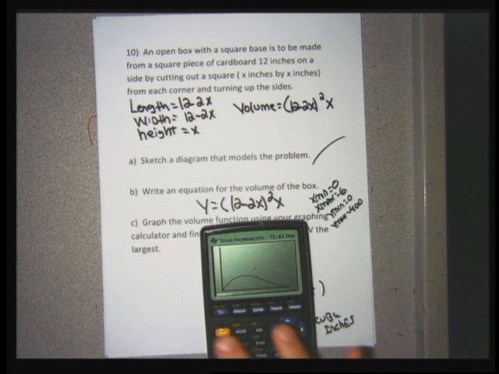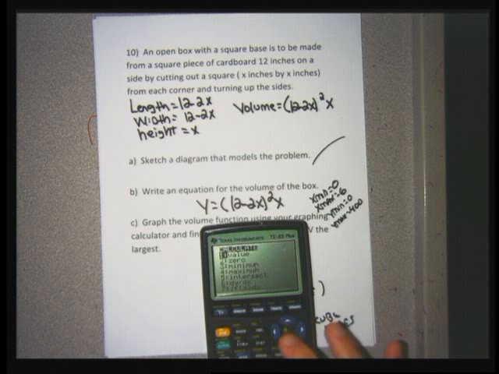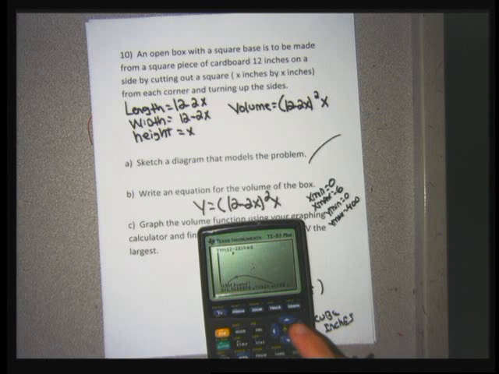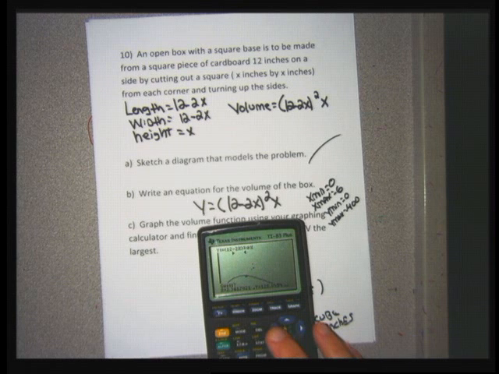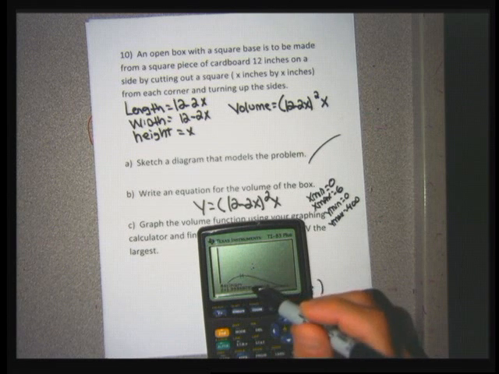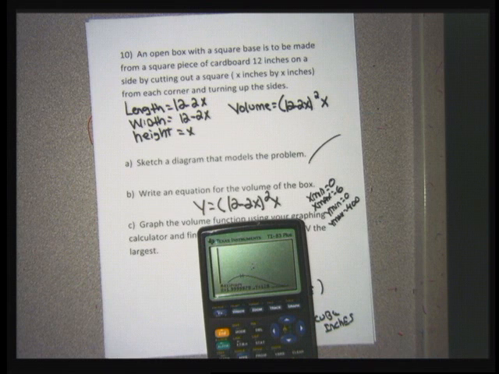Now I'm just going to find the maximum by going 2nd Calc, going over to option 4 that says maximum, trace to the left of the high point and hit enter, trace to the right of the high point and hit enter, and then get as close as I can to the high point and hit enter. Then I might have to round this if it doesn't do nicely. This is 1.999979, I feel comfortable rounding that to 2. So if it has 4 9s or 5 9s, I'll round up. But if it's not a string of 9s, I'm not going to round it.